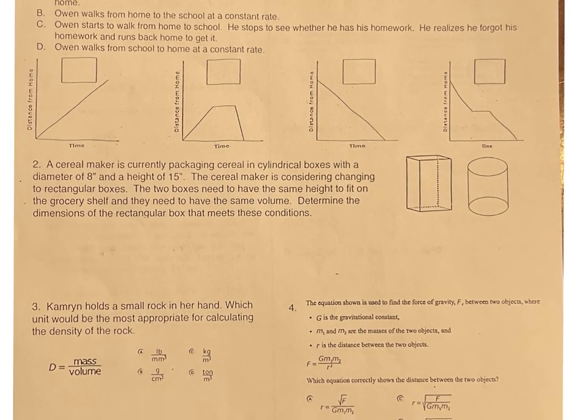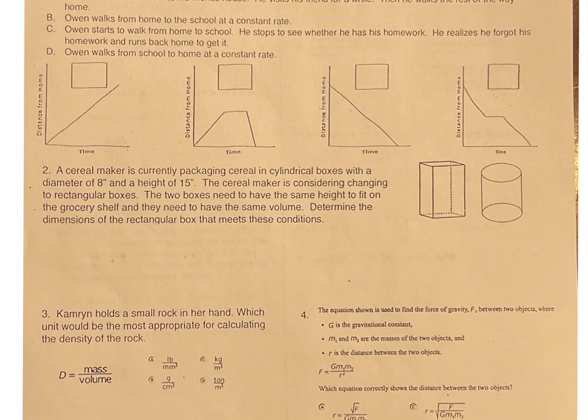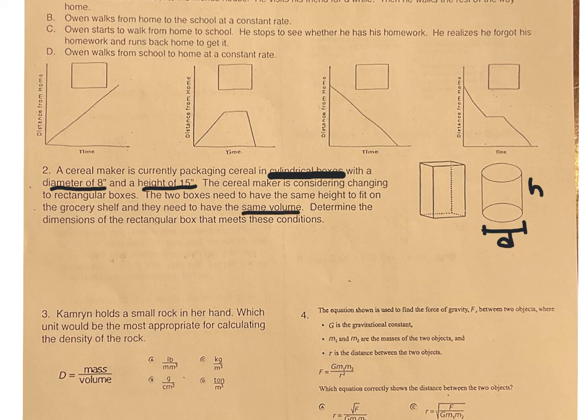Let's take a look at question number 2. When it talks about the cereal maker making the packages for the cylindrical boxes, when we are talking about how much that will hold, we're talking about its volume. So we do know that it has a diameter of 8 inches and a height of 15. And we also know that we need these two to have the same volume.